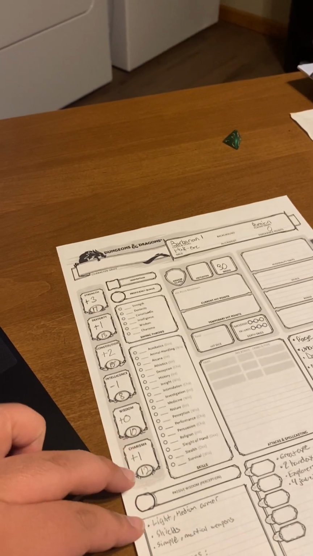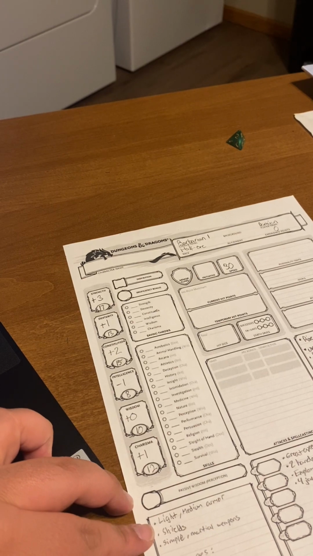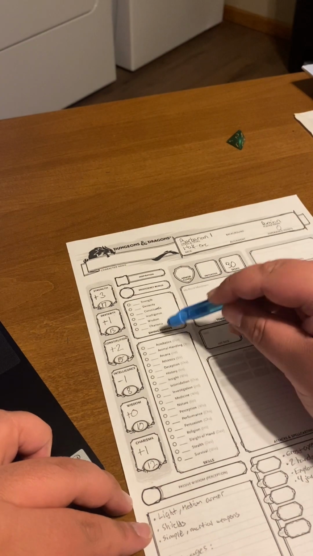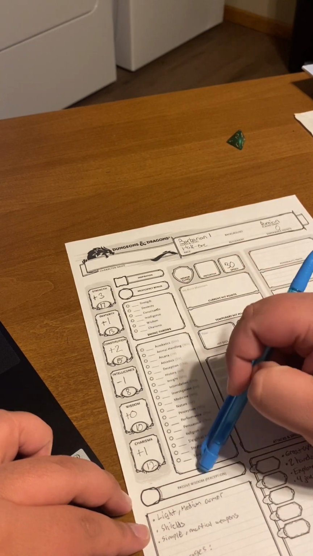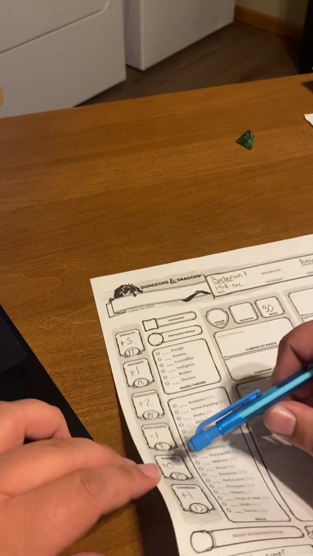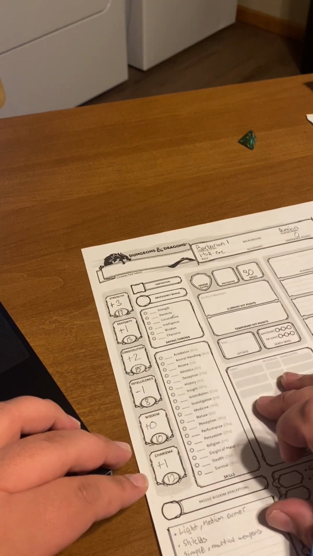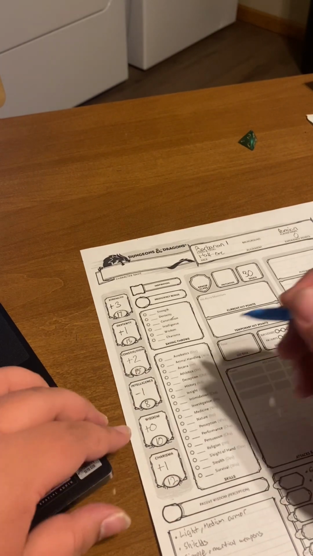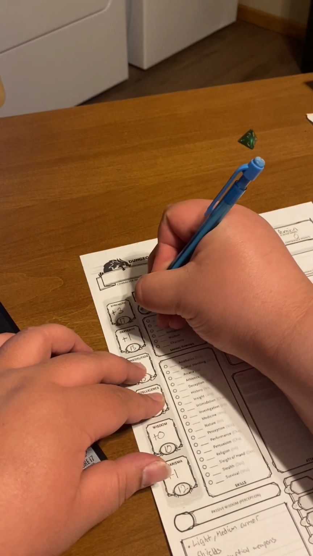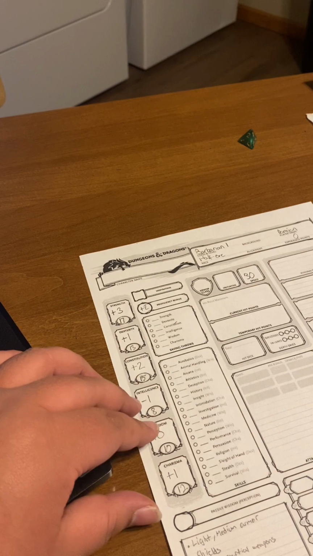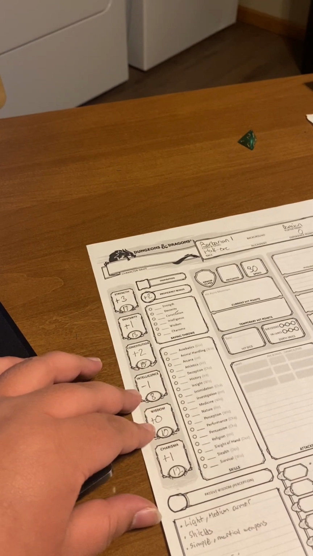All right, we have our modifiers, but there's still a few things we need to do before we start with our skills. First, let's get our proficiency bonus. So at level 1, our proficiency bonus is a +2, and it increases every 4 levels.